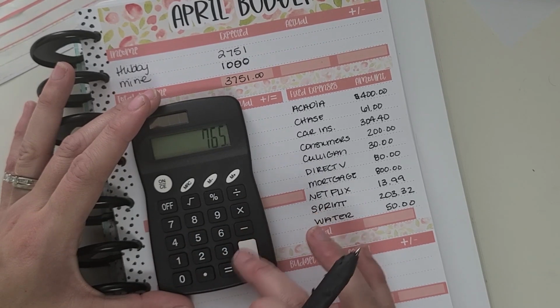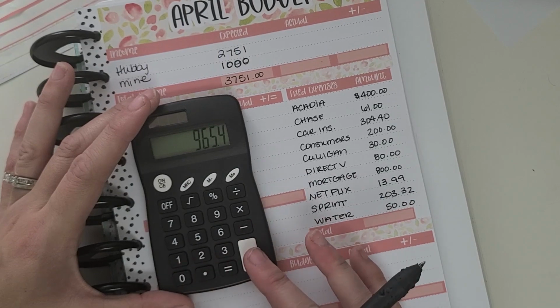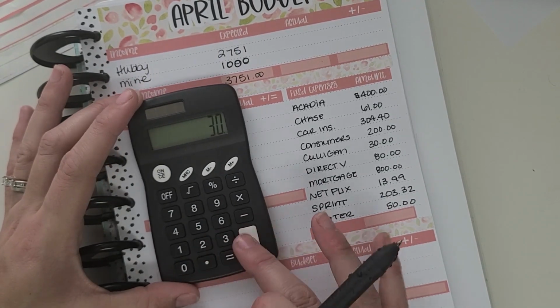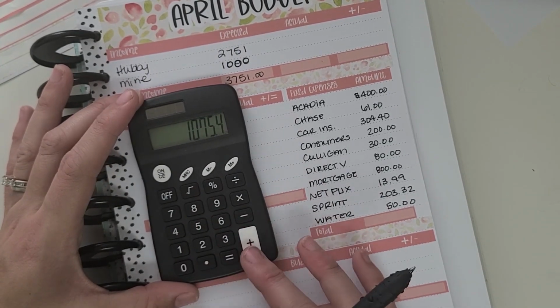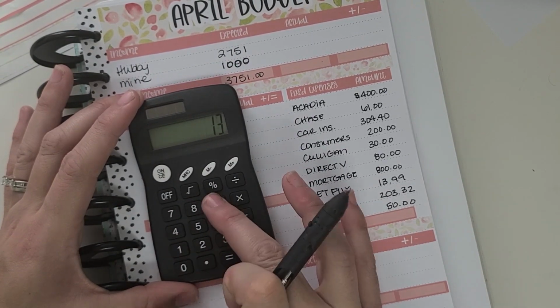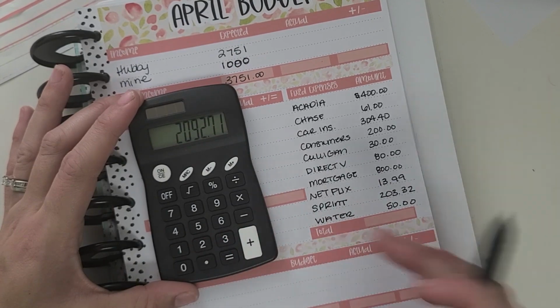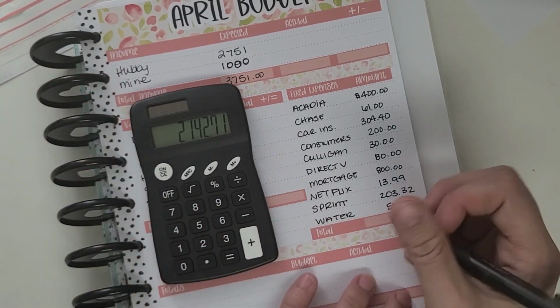304, oh, 40. I didn't put that 40 cents in there. 200, 30, 80, 800, 13.99, 203.32, and 50.